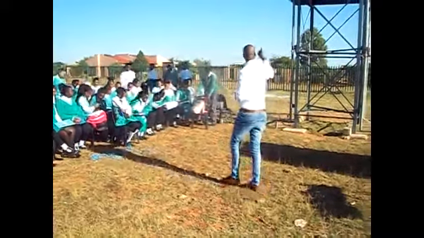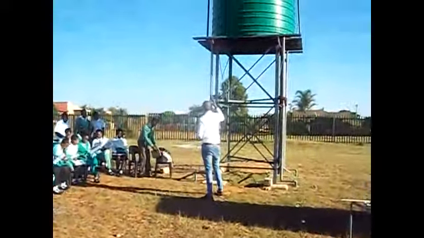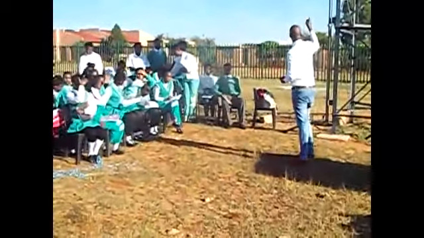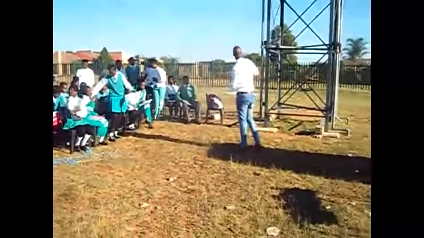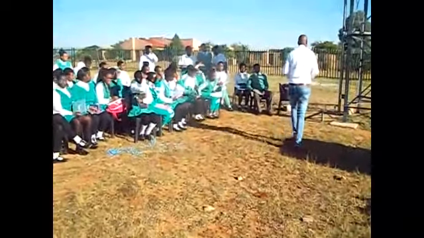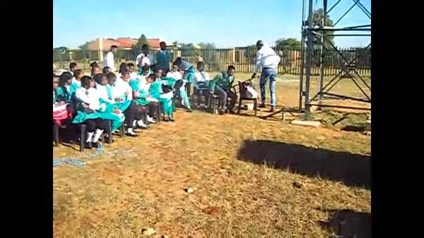Starting again. We are going to measure the height of this again. To measure the height of this, we are going to construct a triangle again. We are going to construct a triangle. So we are going to have a string from there to here and another one from there. So can two boys come and help me to construct the two triangles?